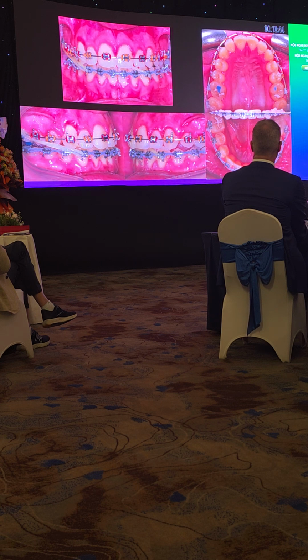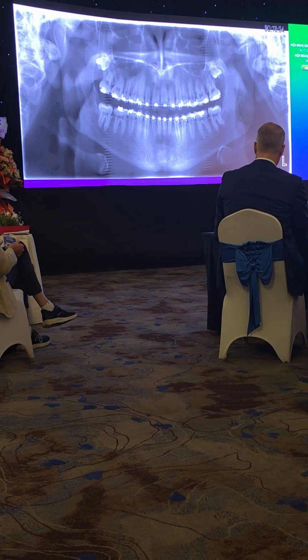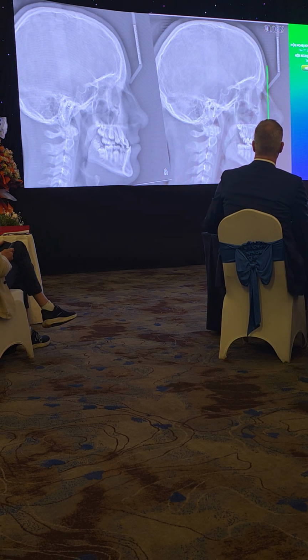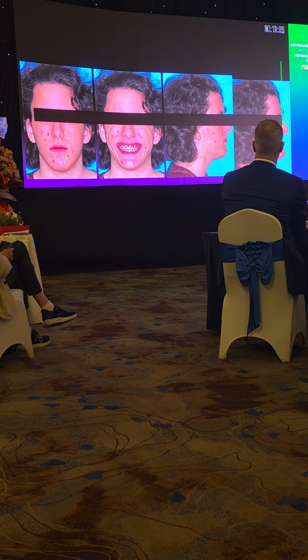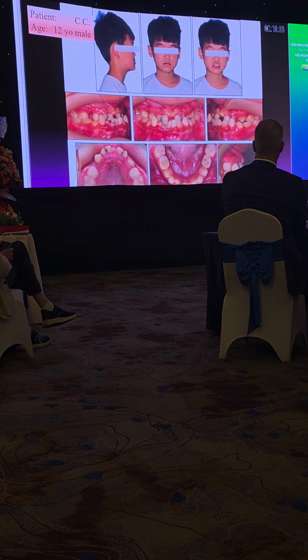But you can see the difference in the arch form, the upper arch and the lower arch, all right? So in this case, we are lucky that we don't need to take out any teeth, okay, and the teeth basically look parallel, and also his upper incisors right now are closer to the green line, so it actually looks better for that reason, all right?